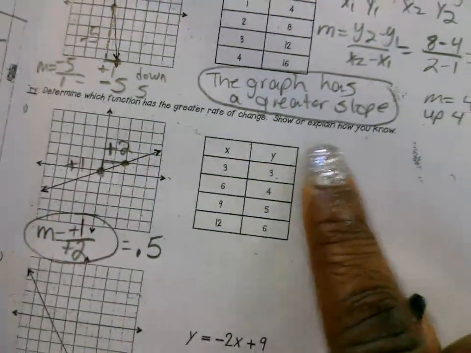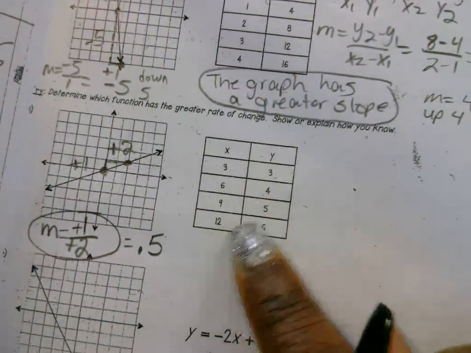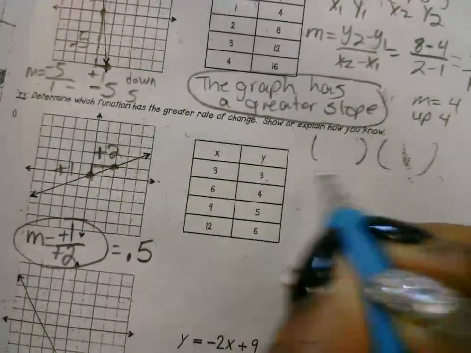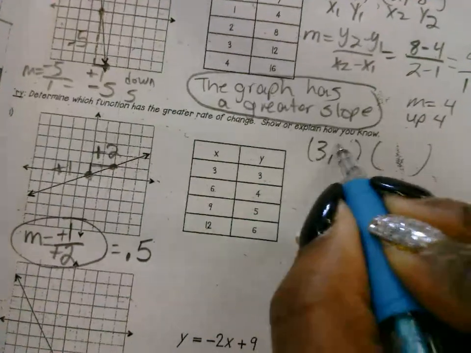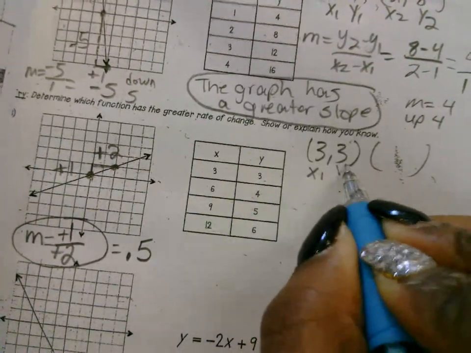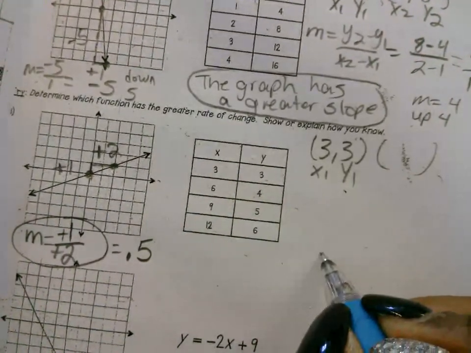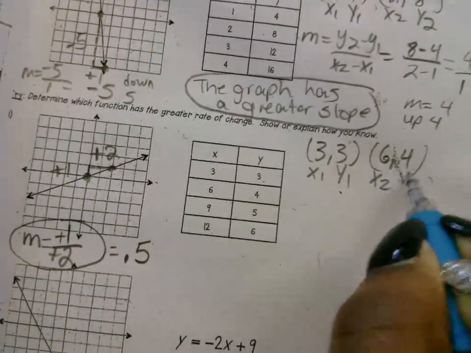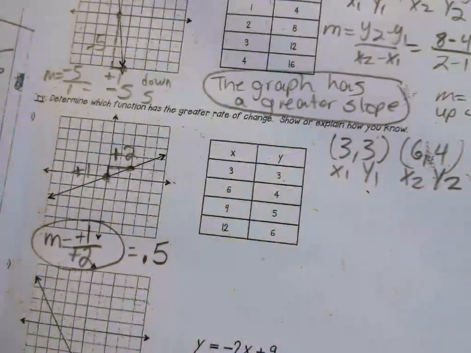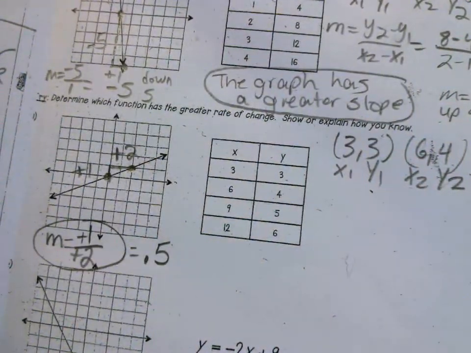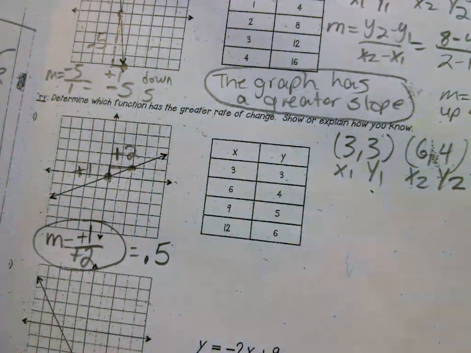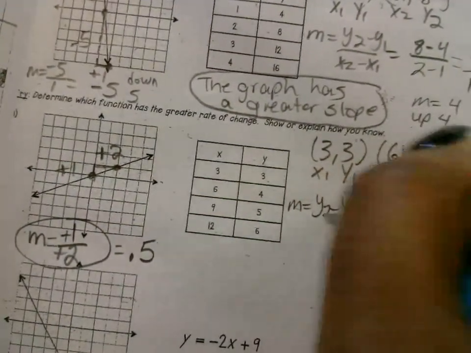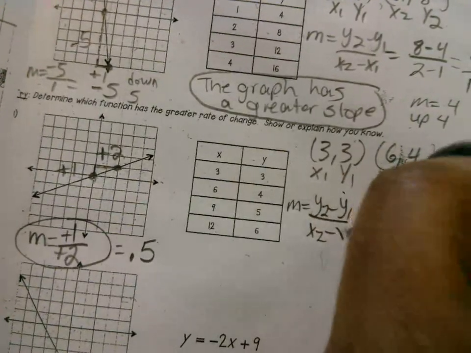All right, let's find the slope of the table. We're going to pick 2 ordered pairs. I'm going to choose the first 2. 3, 3, x1, y1, and 6, 4, x2, y2. Please write if you don't have it. We're going to use the slope formula. y2 minus y1 over x2 minus x1.